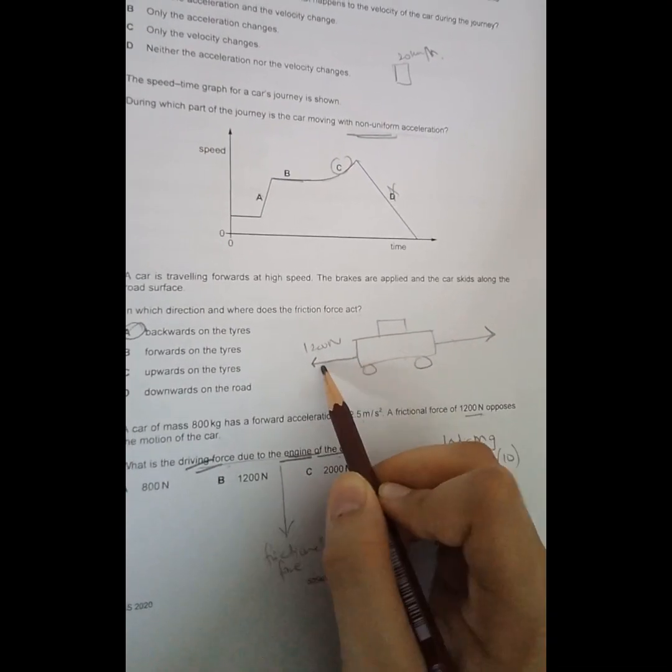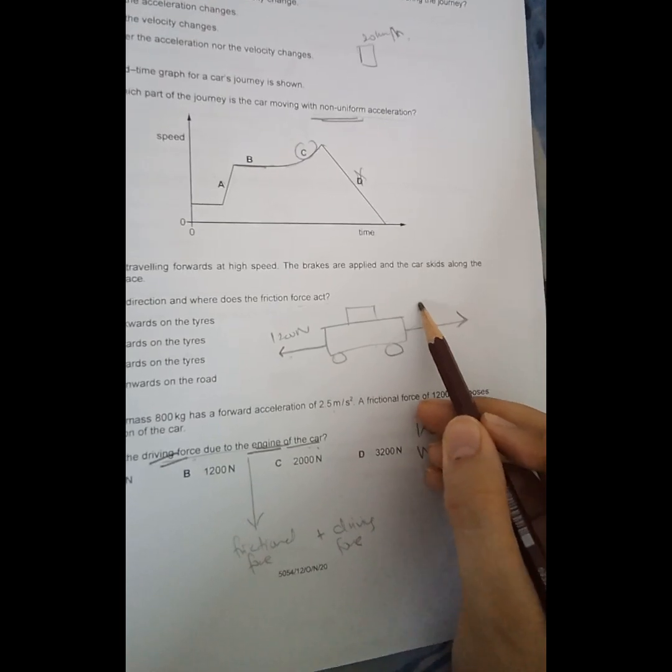For example, if I have a car here again, and they're saying there's a 1200 Newton force that is opposing this motion, and then let's say we have 800 Newton which is causing it to move. So what is the driving force due to the engine? I'll add these two forces, because the engine gives the total force that is allowing it to move, but then gradually as its speed increases, the friction increases, and that causes this to decrease. So the driving force due to the engine is found by adding these two forces. So I need the frictional force, that is 1200 Newton, and then I need to find what I need to find.